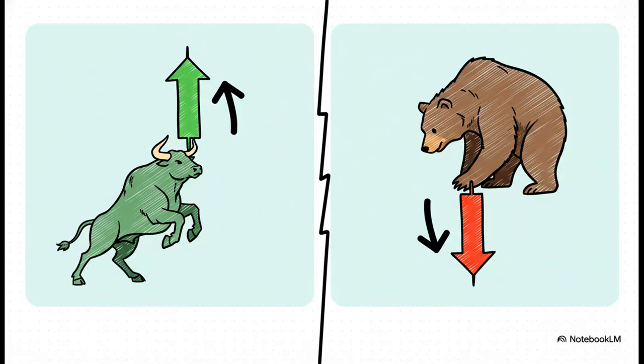So, how do we know who actually won? It's simple. The color tells the story. If the body is green, or sometimes white, it means the closing price was higher than the opening price. That's a win for the buyers, the bulls, who charged the price up. But if you see a red or black body, that means the sellers, the bears, dragged the price down and it closed lower than where it started.